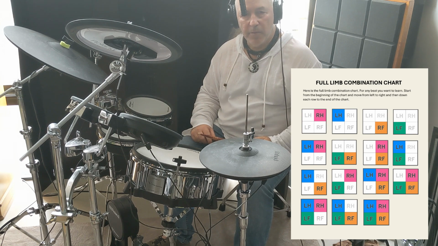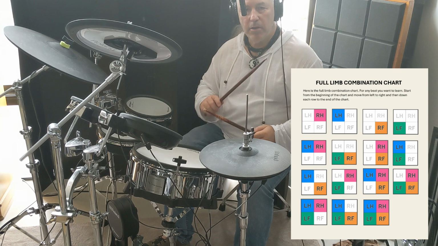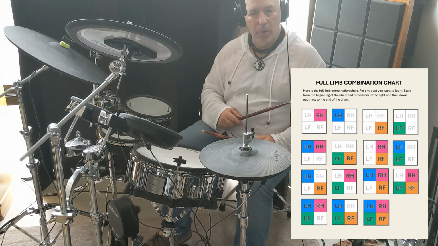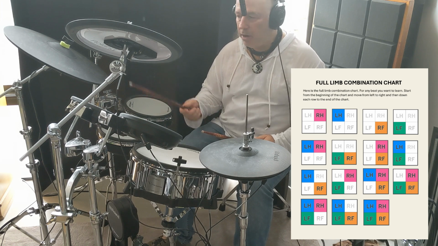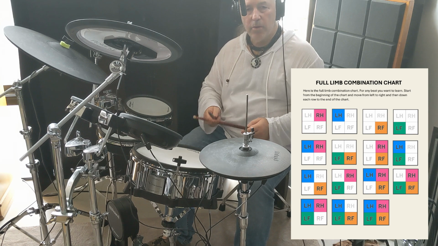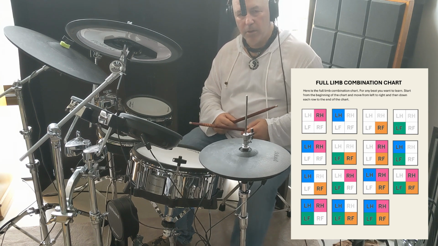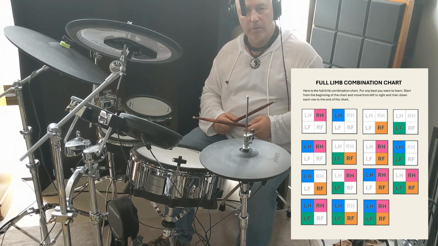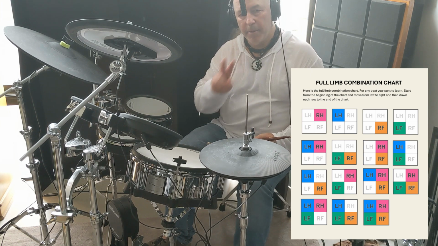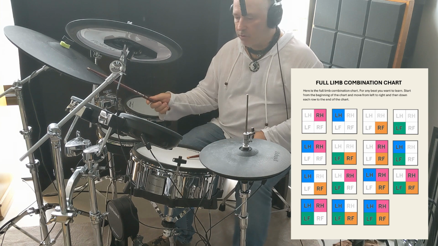And then the right foot obviously would be 1 and 3. 1, 2, 3, 4, 1, 2, 3, 4. Left foot part, 1, 2, 3, 4, 1, 2, 3, 4. Like that, right? And now we go to combinations of two, and so we're playing these two together.